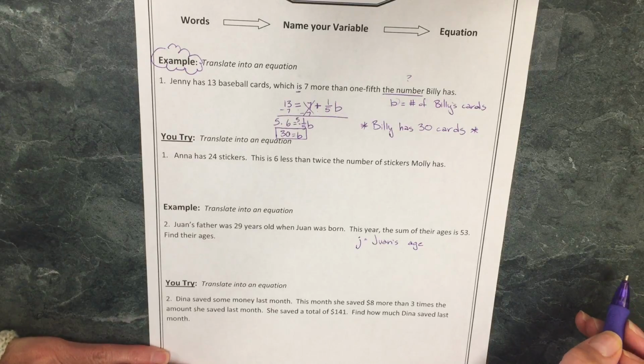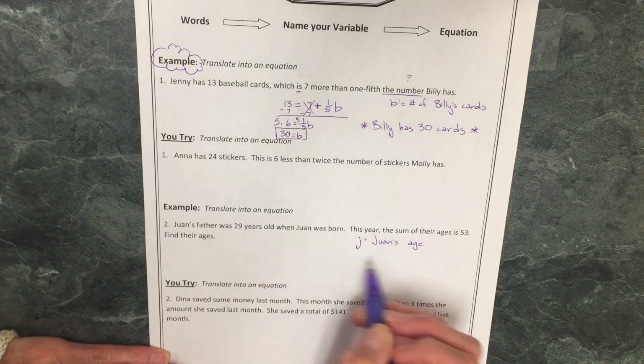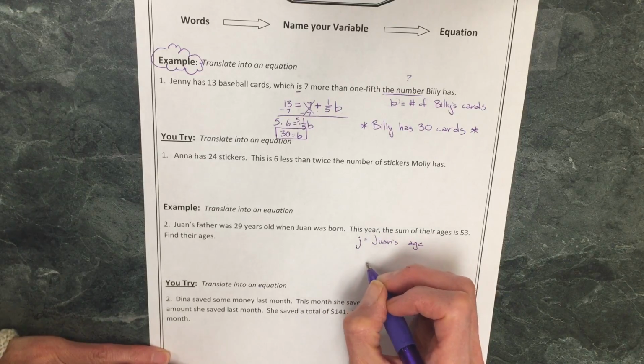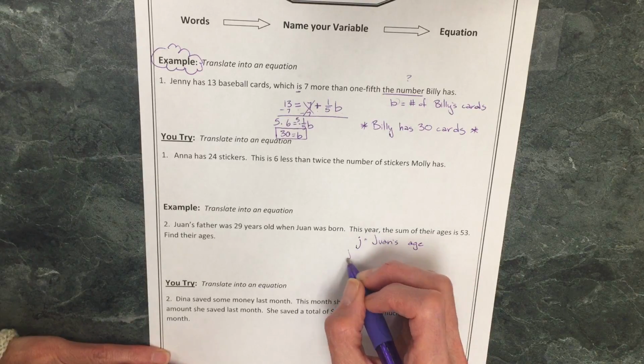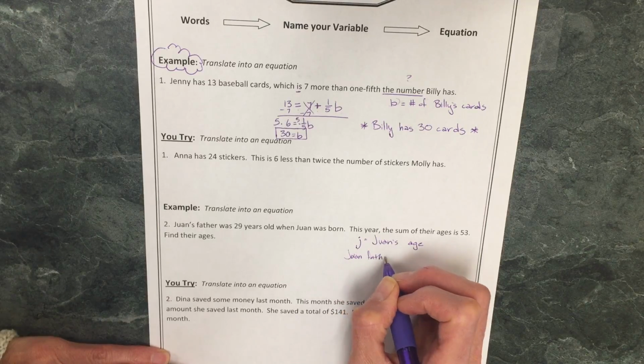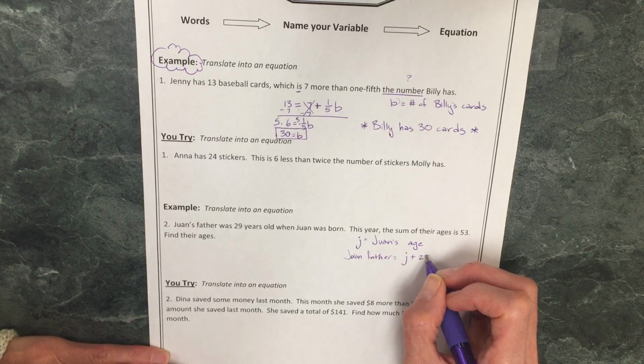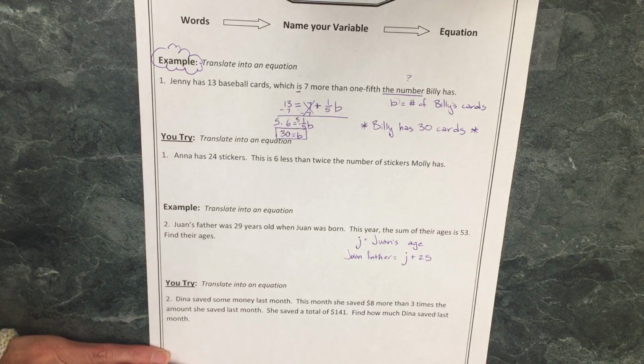I know that he's 29 plus however old Juan is. So we could say that Juan's father is equal to Juan's age plus 29. So those are two things we can identify before we set up our problem.